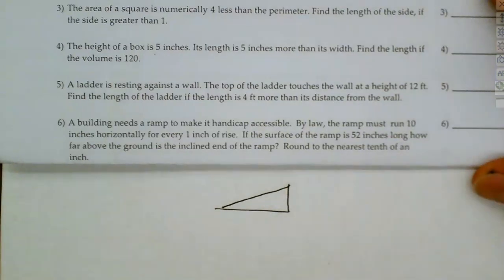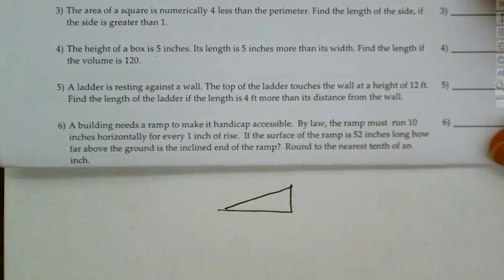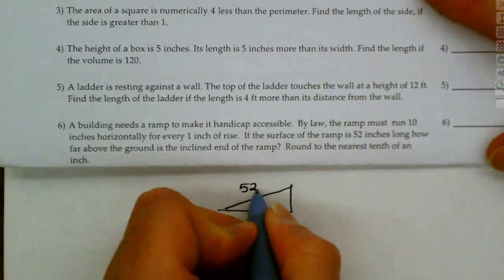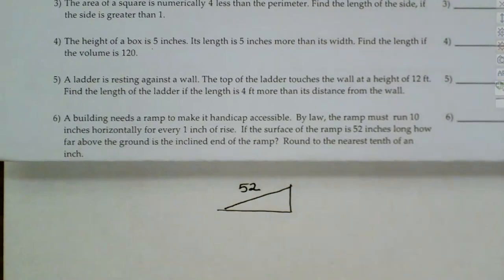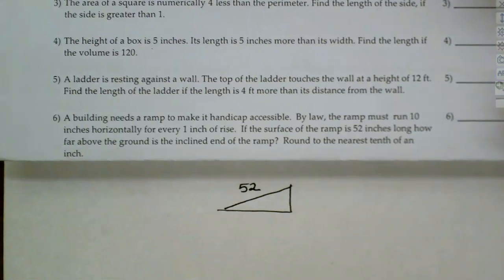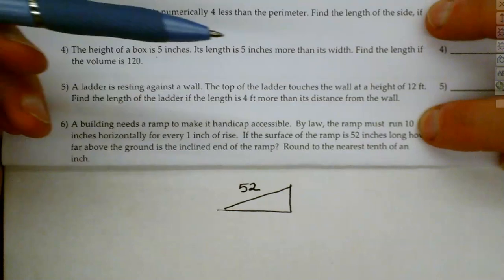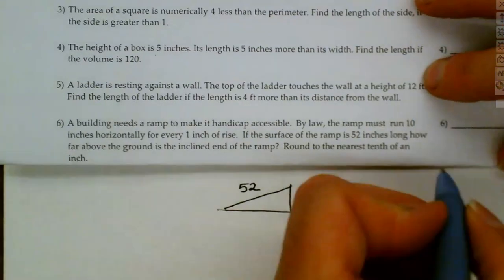So here's our ramp. Now, what do we know about the ramp? We know that the ramp has a surface of 52. So that's going to go here, and that's our diagonal, right? Now, what do we know about the ratio of the rise to the run? Well, it says, by law, the ramp must run 10 inches horizontally for every 1 inch of rise. So it's a 10-to-1 ratio.